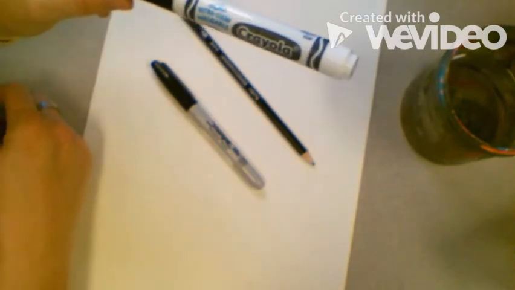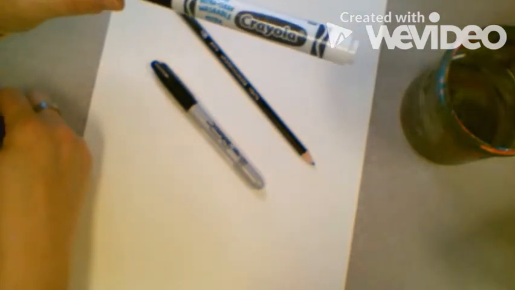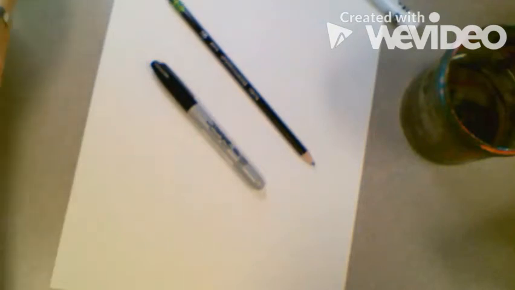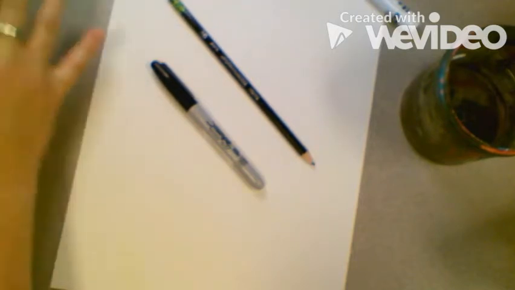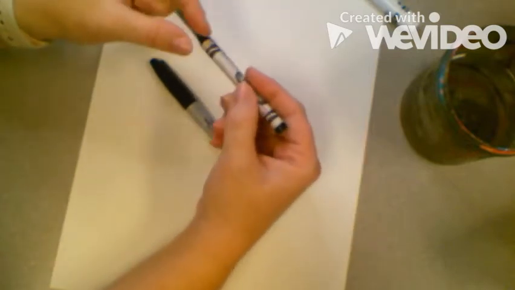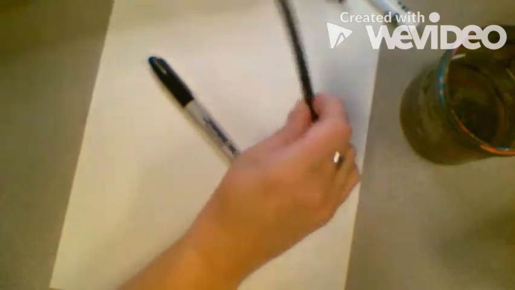Now, if you're not going to paint, you can go ahead and use your Crayola marker and then color with your crayons instead. Another thing you can do if you don't have markers at home is use your black crayon to trace around your pencil lines as well, okay? So let's get started.